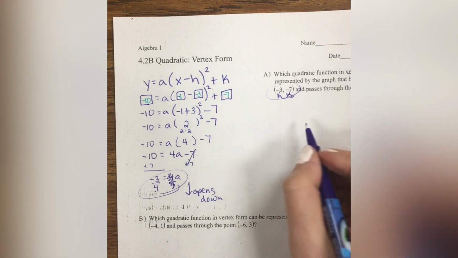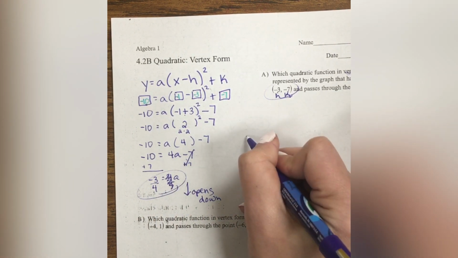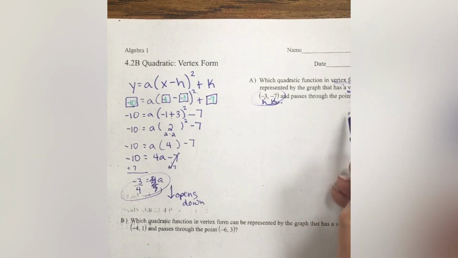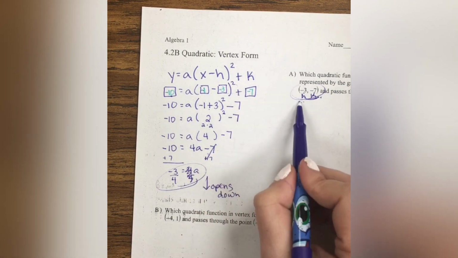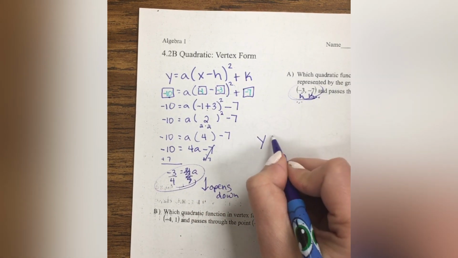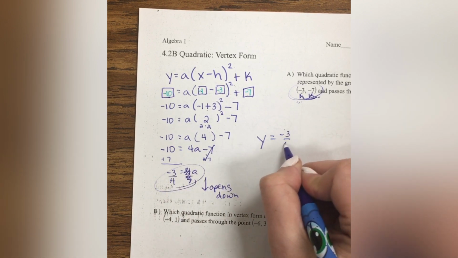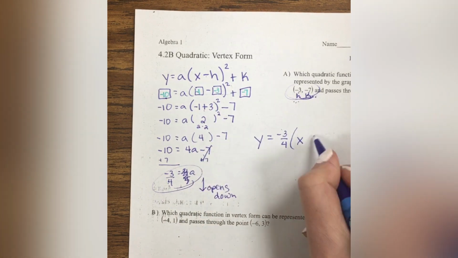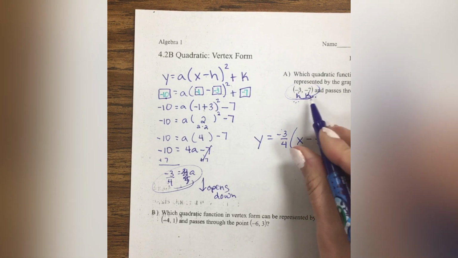So once I know my a and I know my h and k, I can go ahead and plug it back into my equation for vertex form. And in vertex form, I'm only using the vertex. I'm not using the other point, whatever it is. It's vertex form because I use my vertex. So it's going to be y equals, my a is negative 3/4, x minus, and I'm going to put minus a negative just for this step, squared, plus that negative 7 for my k.